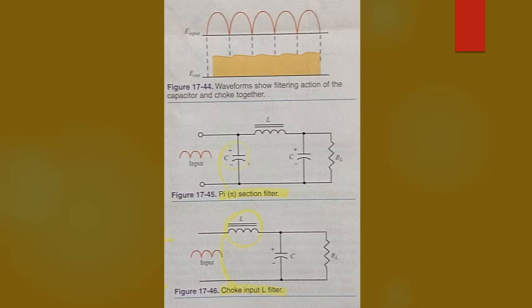A second capacitor can be used in the filter section after the choke to provide more filter action. See figure 17-45 middle. Action of this capacitor is similar to the first capacitor. The circuit configuration appears as a Greek letter pi. The filter is called a pi section filter.